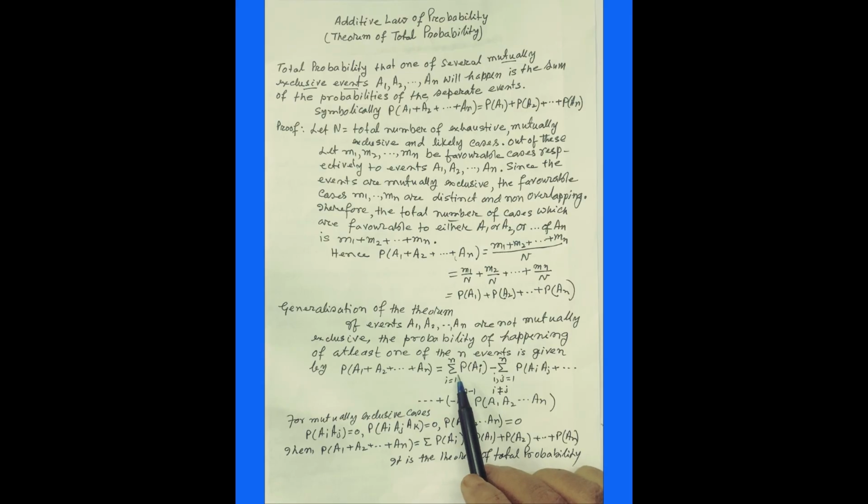This is equal to the sum of P(Ai) minus the sum of the probabilities of AiAj happening together, because here we assume that the events are not mutually exclusive, so this must be subtracted, plus and minus further terms, up to minus P(A1, A2, so on, AN).